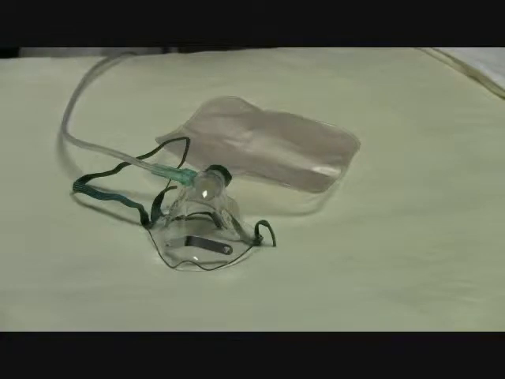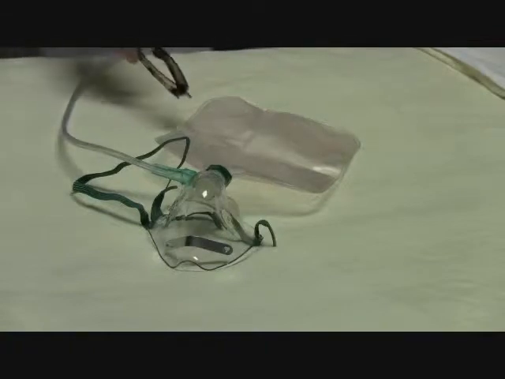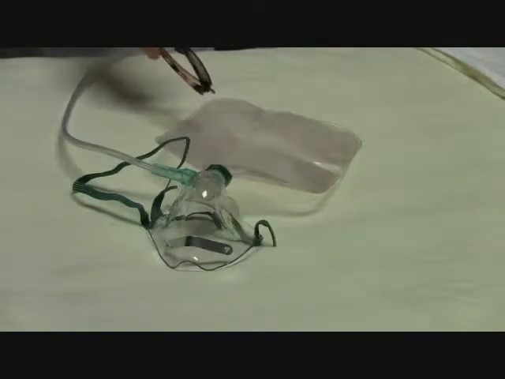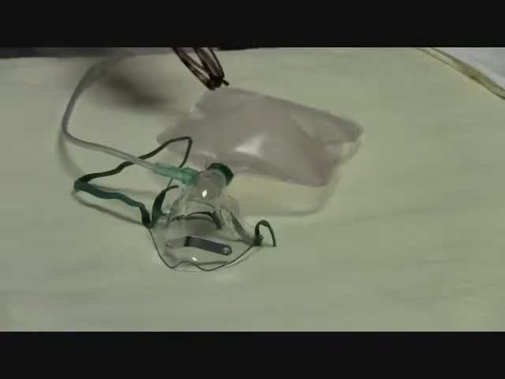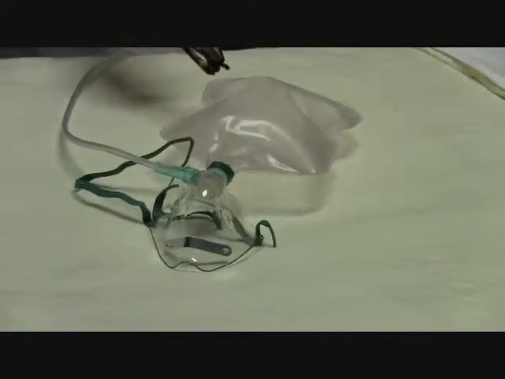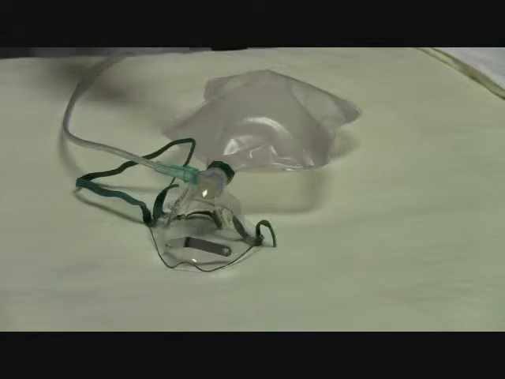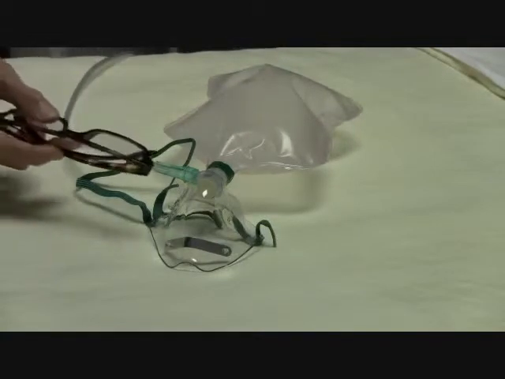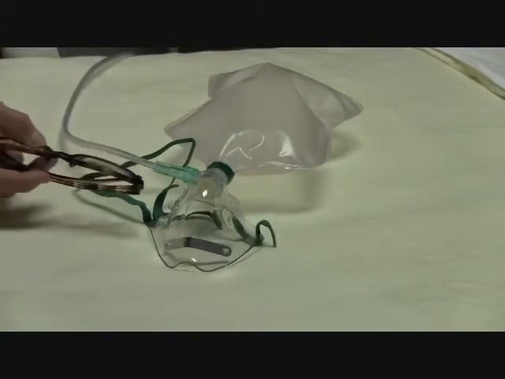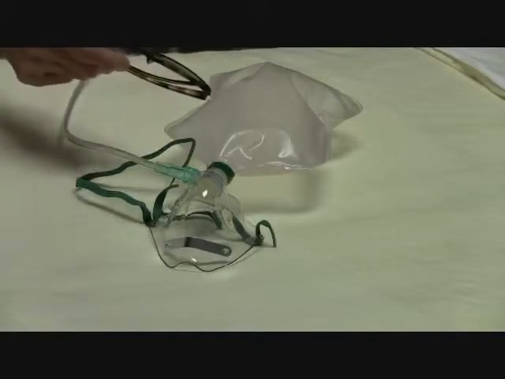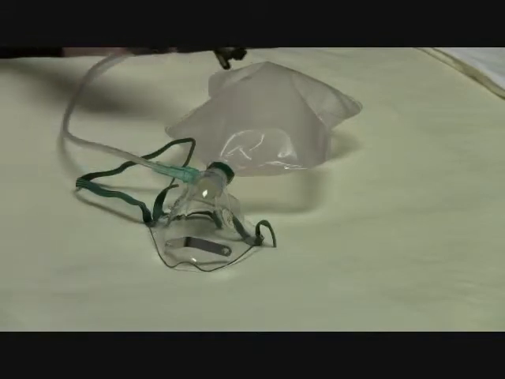And it needs to be titrated to at least 10 liters or more to ensure that the bag does not collapse completely on inhalation. Now the mask has a one-way valve enabling the oxygen to be stored up and built up in the reservoir bag on inhalation.